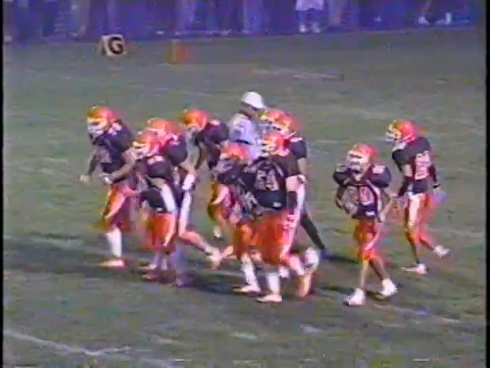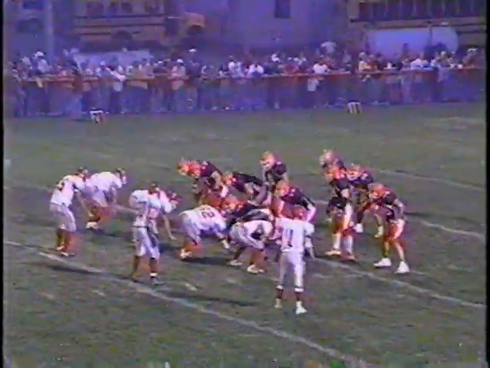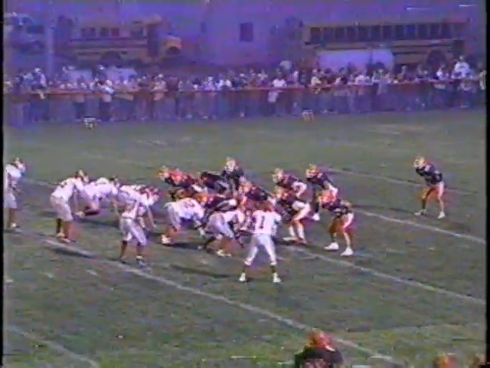2nd down and 6 for the Buckeyes on their own 31-yard line. Buckeyes out of the power I this time. Handoff goes to Bear Lewis straight up the middle, and not much doing there. Tomcats all over that one.